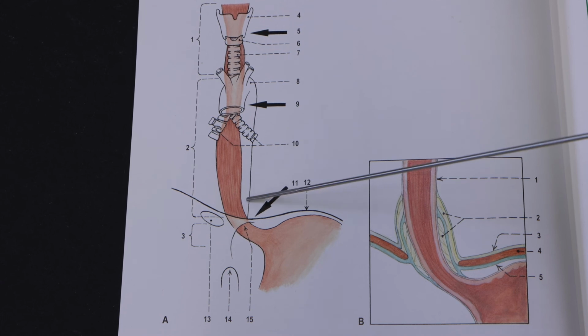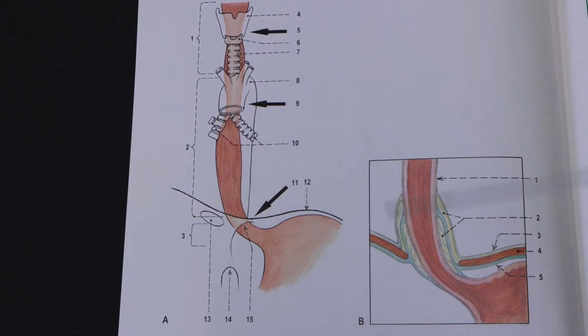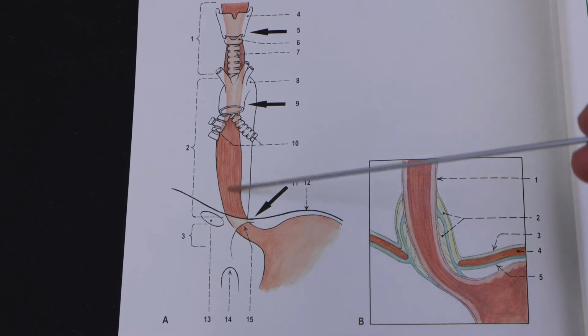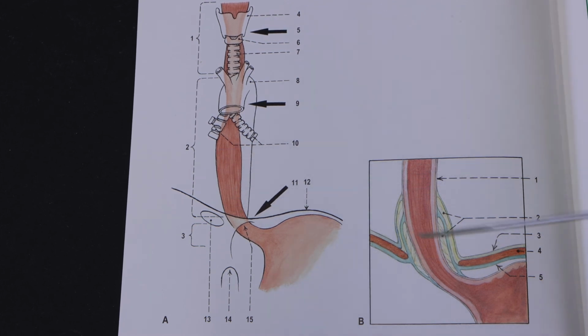Between the esophagus and aorta on the right side, the azygos vein is also located. Between the aorta and esophagus, left to the azygos vein, you can find the thoracic duct, which enters through the aortic hiatus and goes to the posterior mediastinum as well.